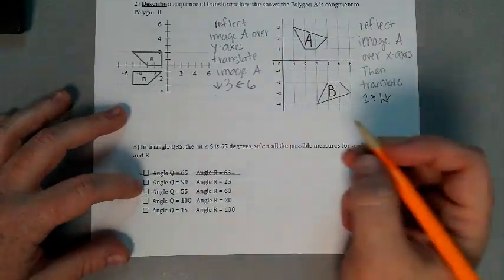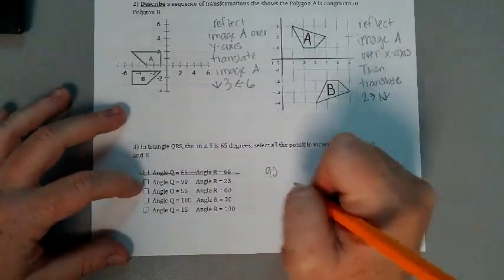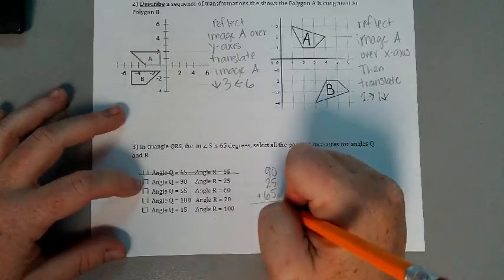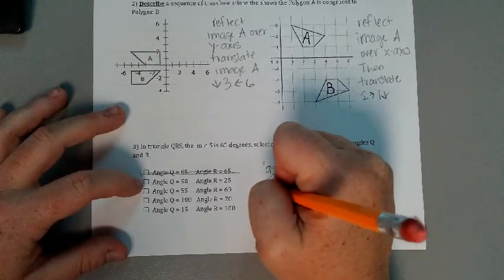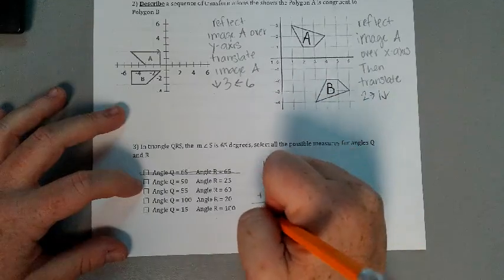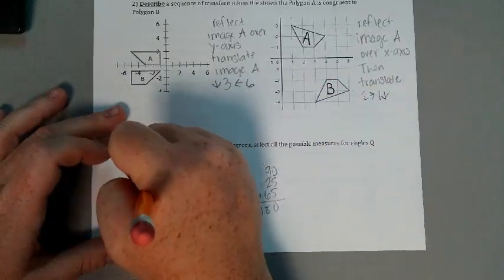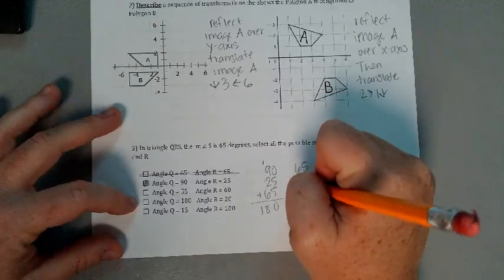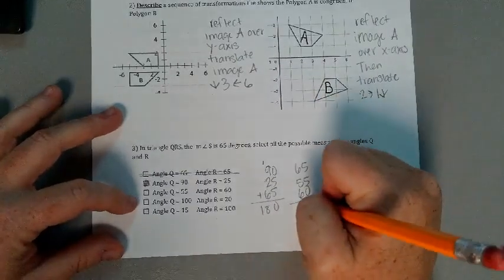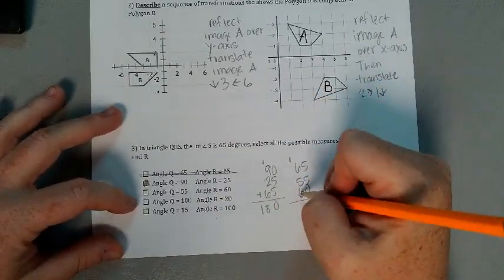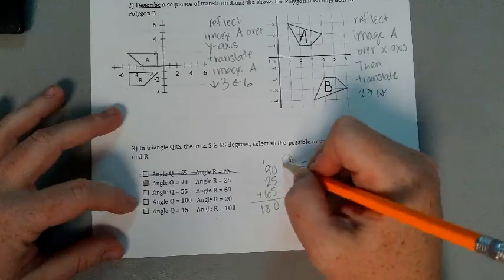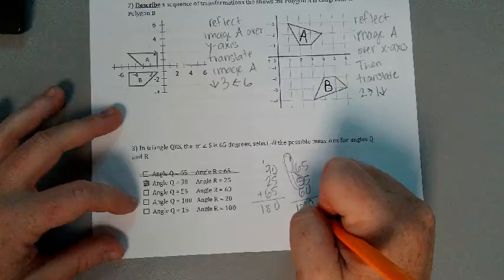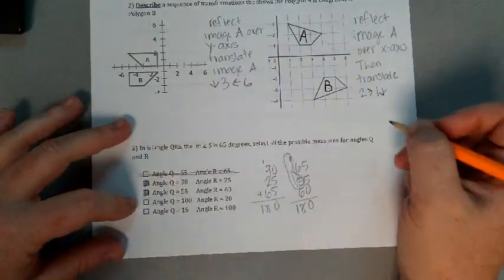90, 25, 65. 5 and 5 is 10. 9, 10, 11, 12, 13, 14, 15, 16, 17, 18. 65, 55, 60. 5 and 5 is 10. Then I have 6, 6, and then this also makes 6. Whoops, 6, which is 18. So that one also works.